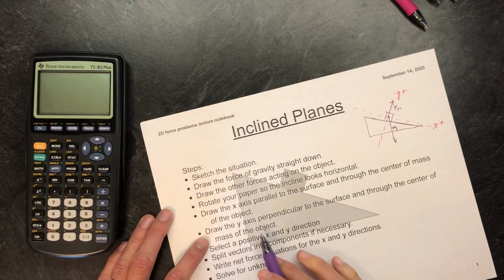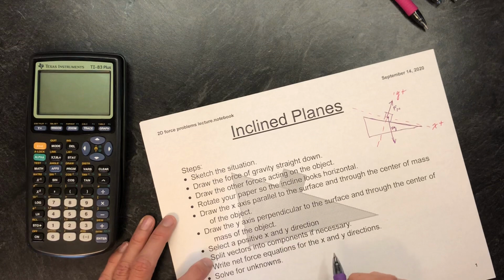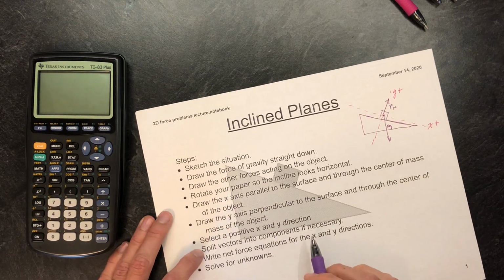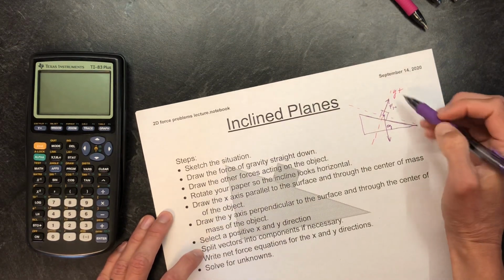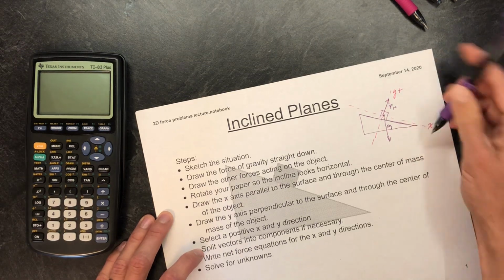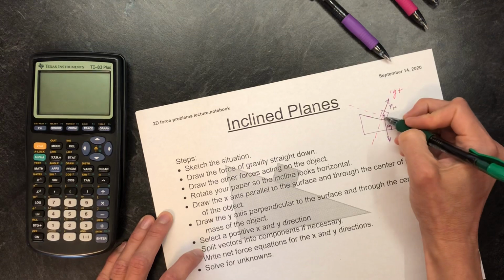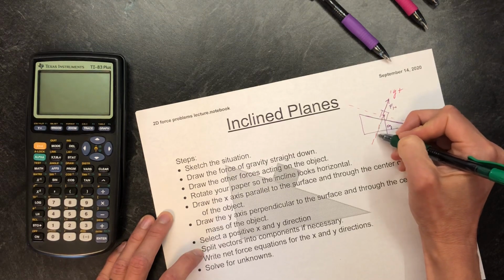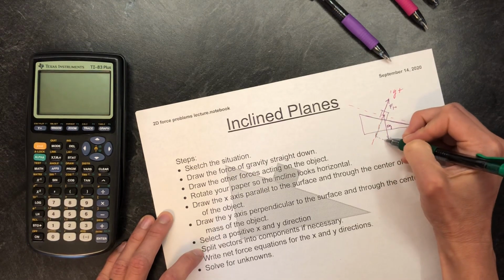And then you would split any of your vectors into components as needed. So for instance, gravity is not acting just in the y or just in the x. It's acting both in the x and the y. So I could draw gravity's components like this. I'm going to split it into components and make it a right triangle.